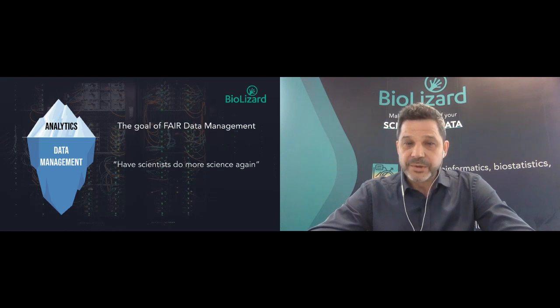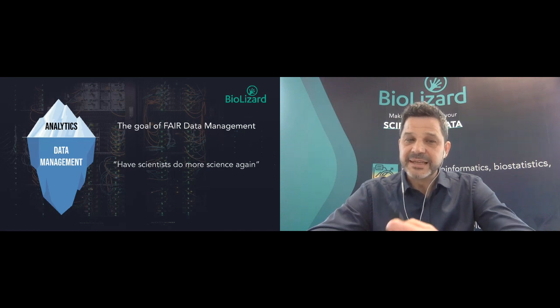Now, the goal of FAIR data management is really to have scientists do more science again. The data management typically is below the surface. It's something that is less visible, unlike the analytics. It's the sexy part of data science. You can make cool visualizations and provide insights, but there is a huge amount of effort that is needed underneath the surface to make this reproducible, findable, what have you.